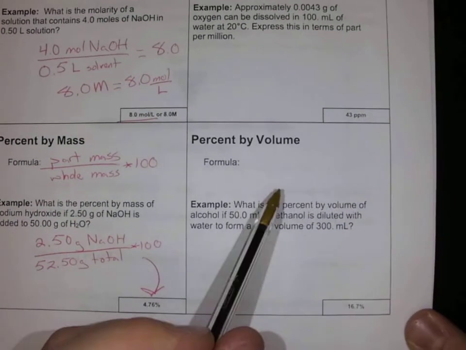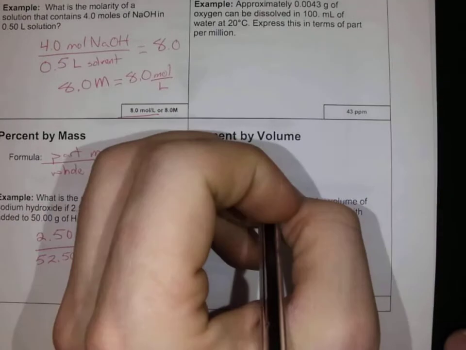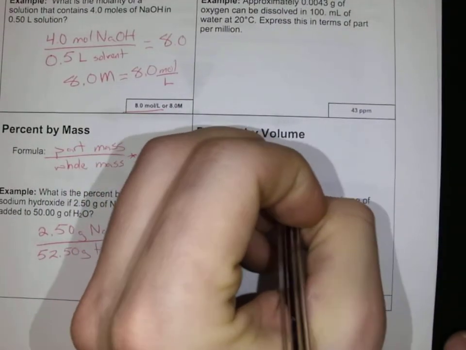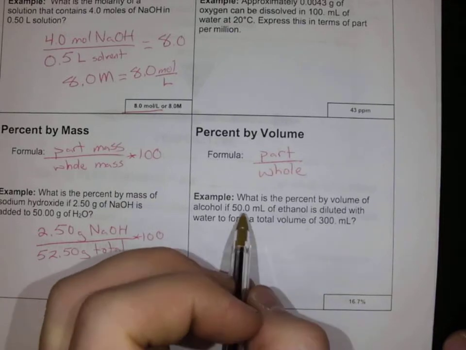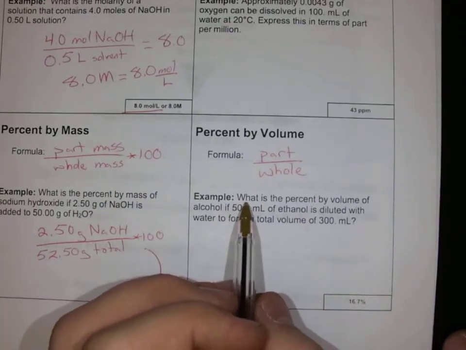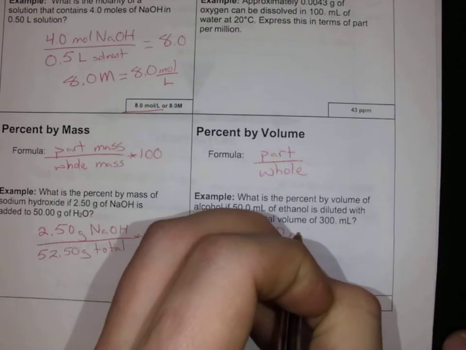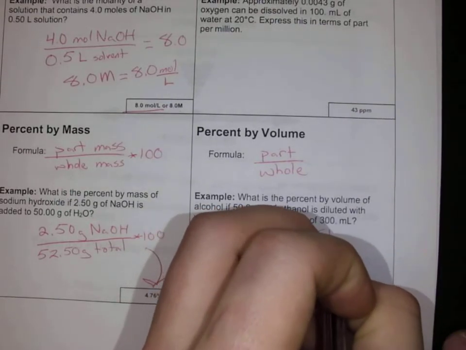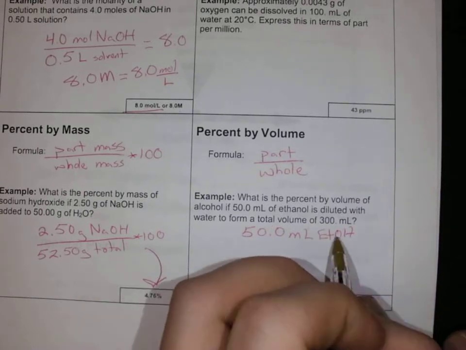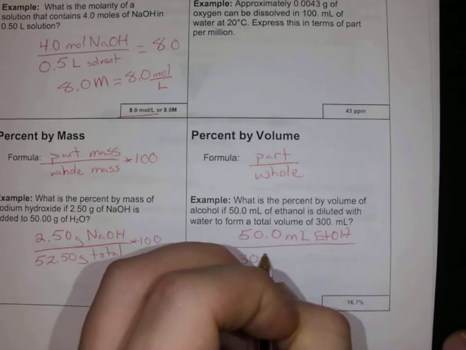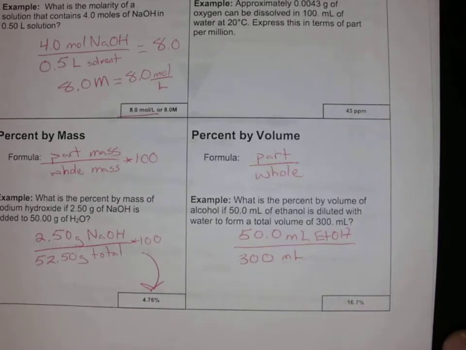All right, last one here, percent by volume. Percent by volume is again part over whole, except that now we're doing it by volume. So down here, if we look at this question: what is the percent by volume of alcohol if 50.0 milliliters of ethanol, EtOH, is diluted with water to form a total volume of 300 milliliters? 50 over 300, 16.7%.